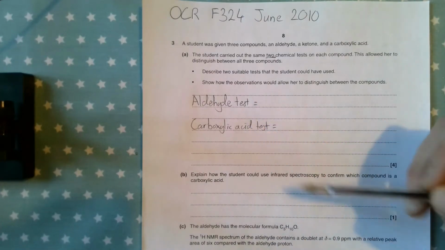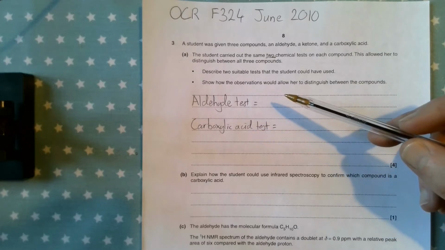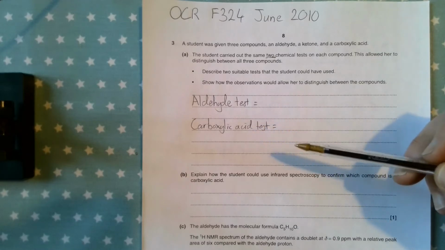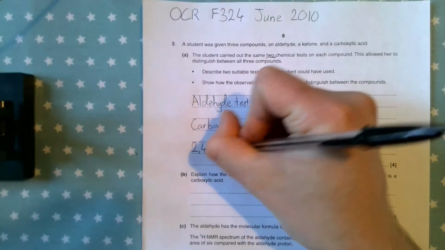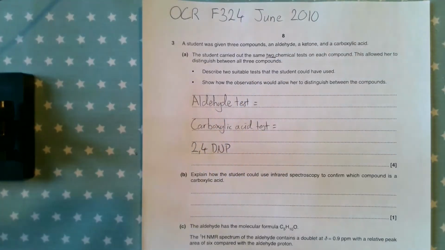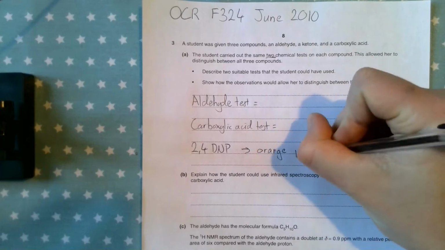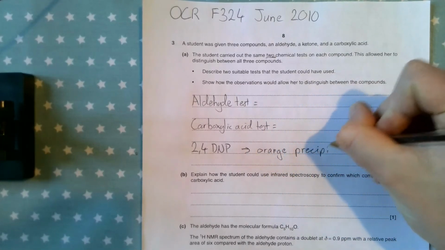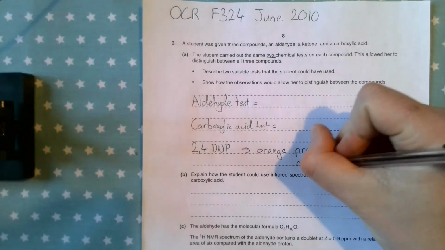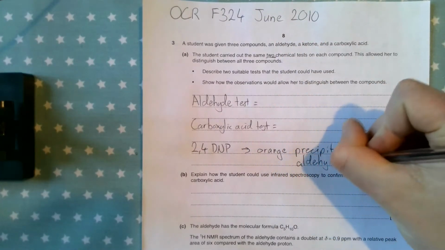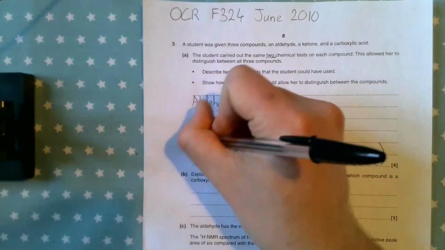So I've already pre-populated this with the two tests that will specifically identify one of these. What I've not mentioned at the moment is anything involving 2,4-DNP, otherwise known as Brady's reagent, because this, which will give an orange precipitate, would still leave you with either an aldehyde or a ketone, because it identifies the carbonyl functional group. So that is a bit of an extra.